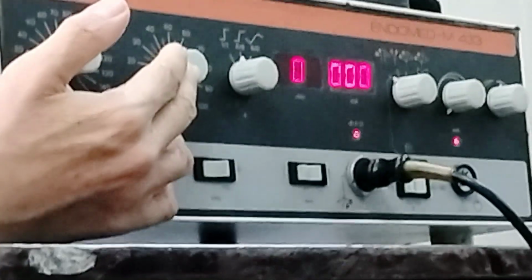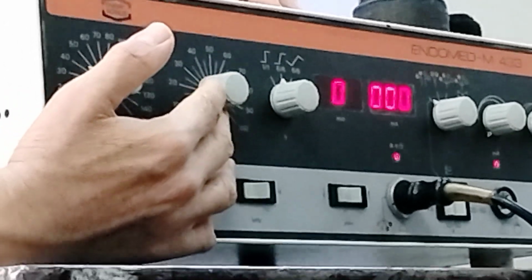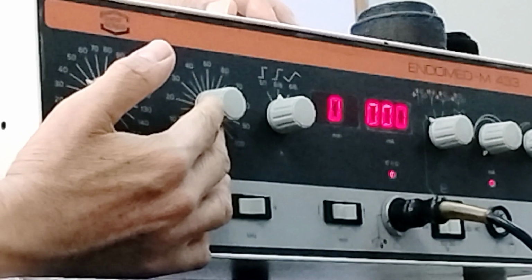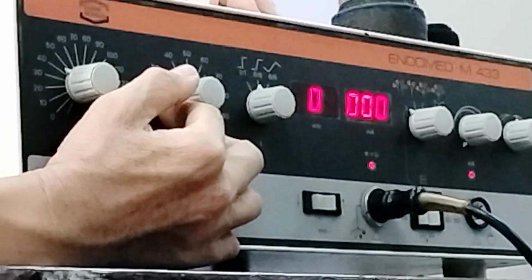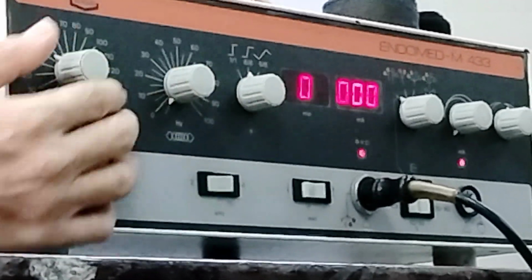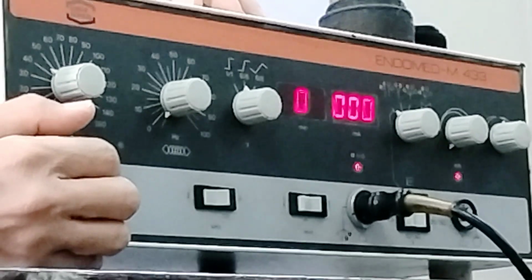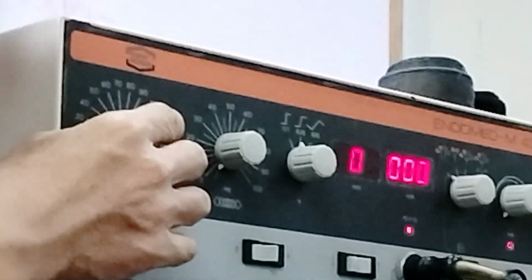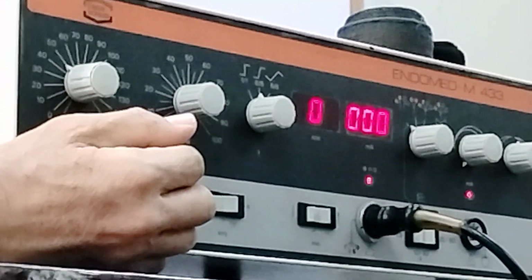Okay, this is your shift frequency or spectrum frequency. Once you set this to 0, your frequency will not vary. If you place this at 0, it is always 50 Hz.